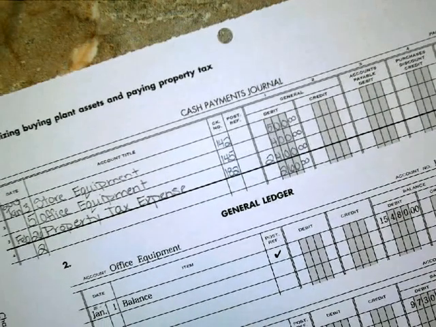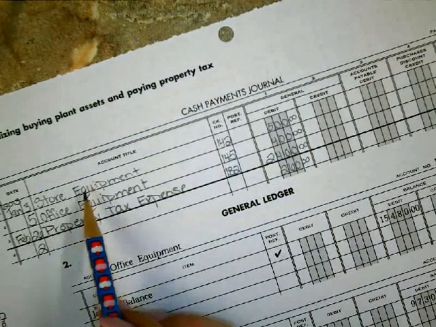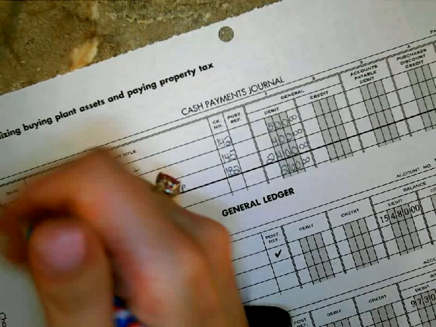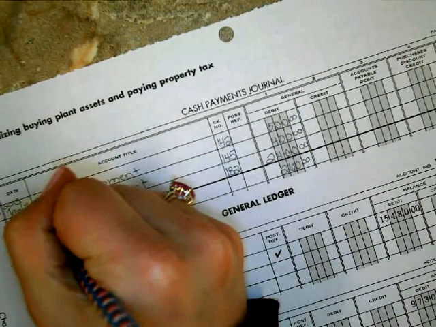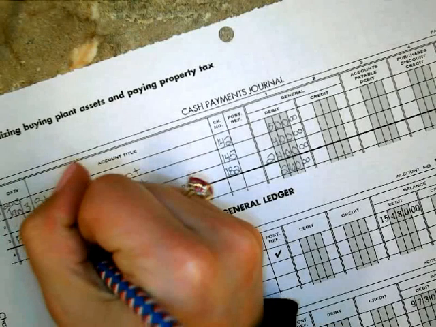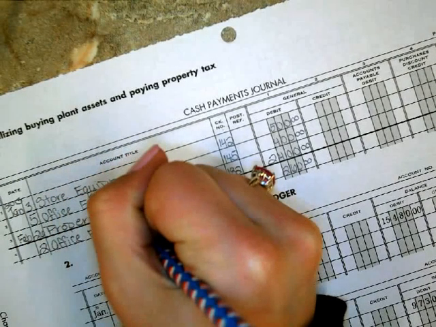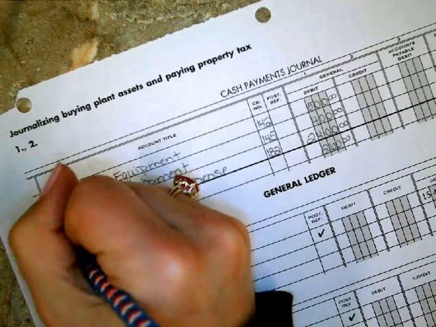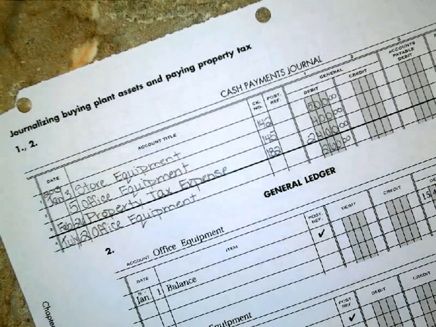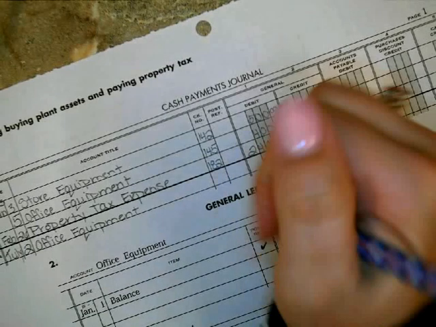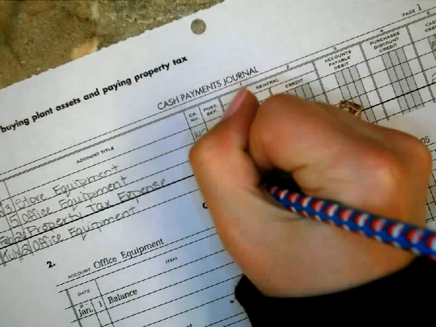So that's going to be office equipment. And I just noticed I didn't put the month of July there. So I should have July written. Okay, and then that was check 216. Okay, so now I'm done with my cash payments journal, my transactions.